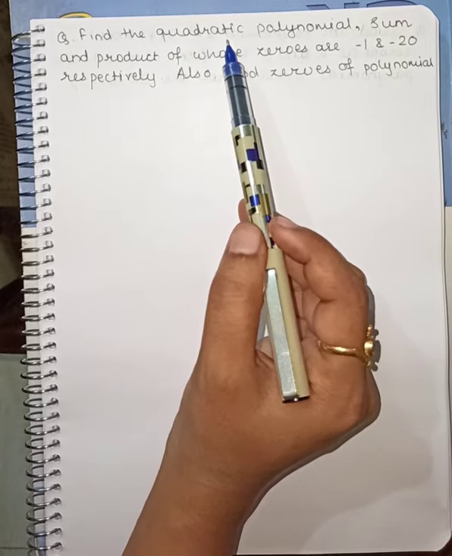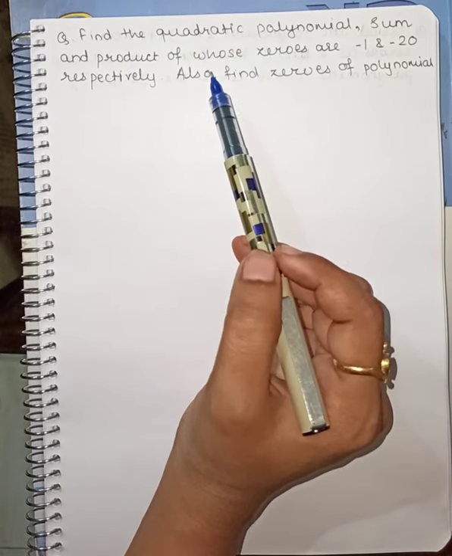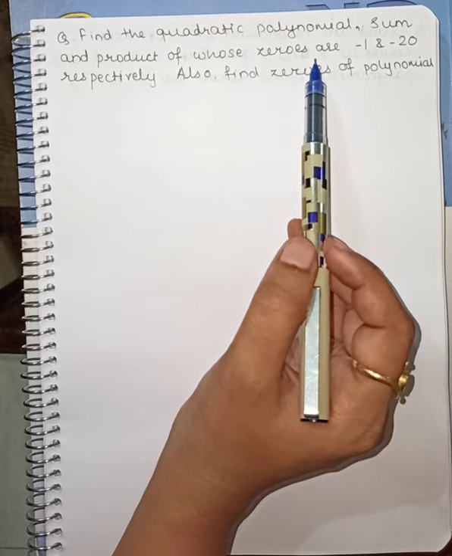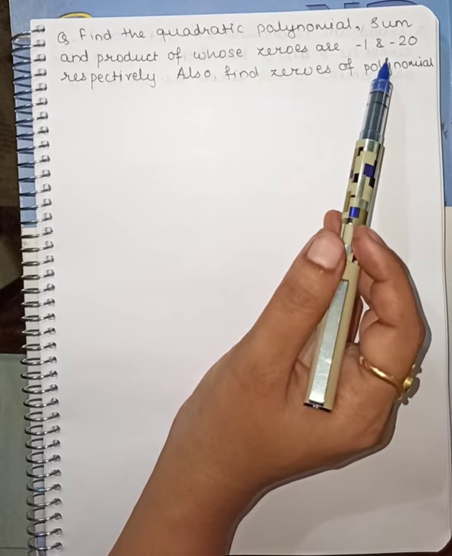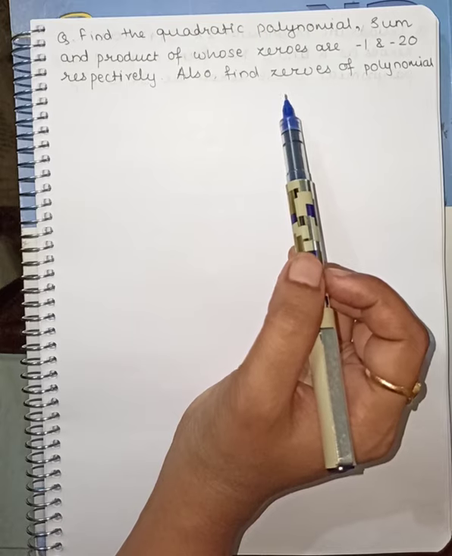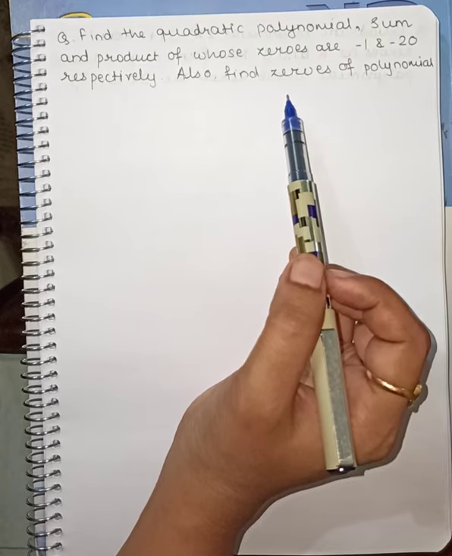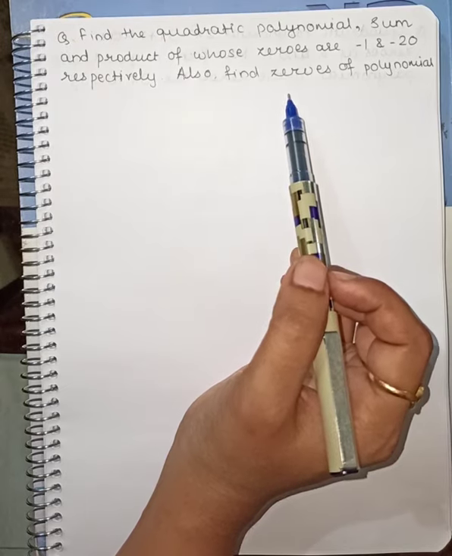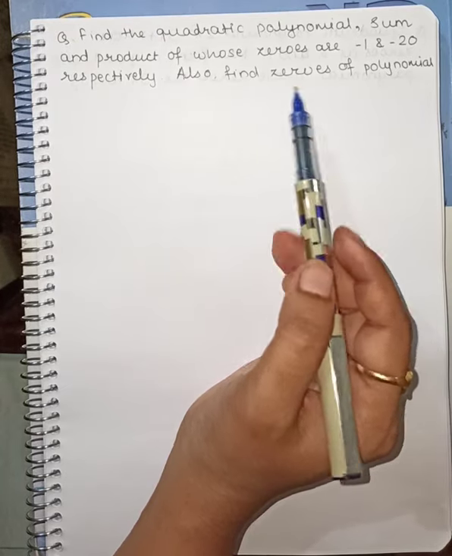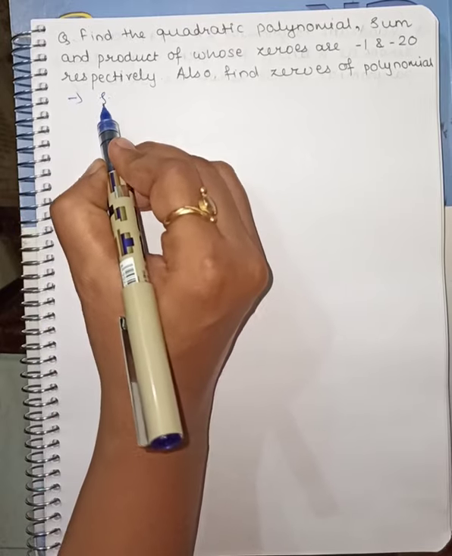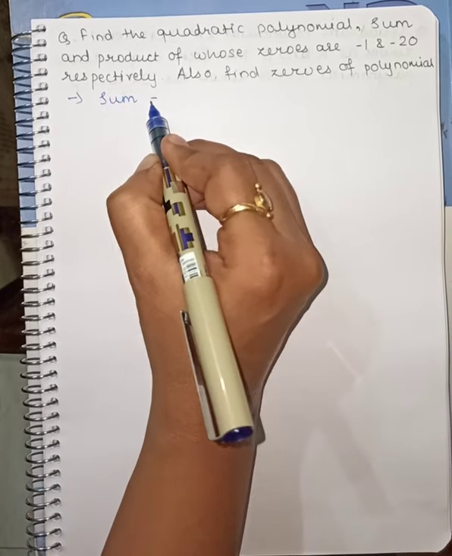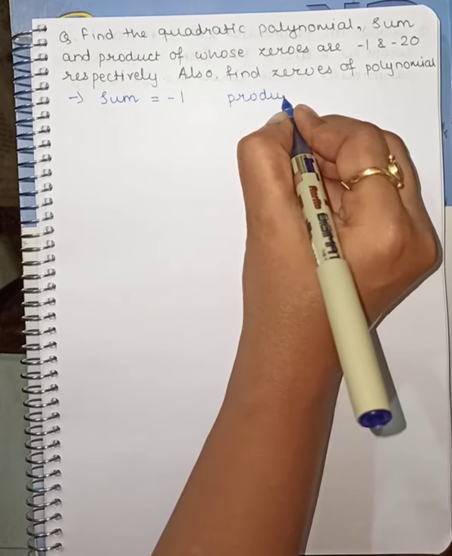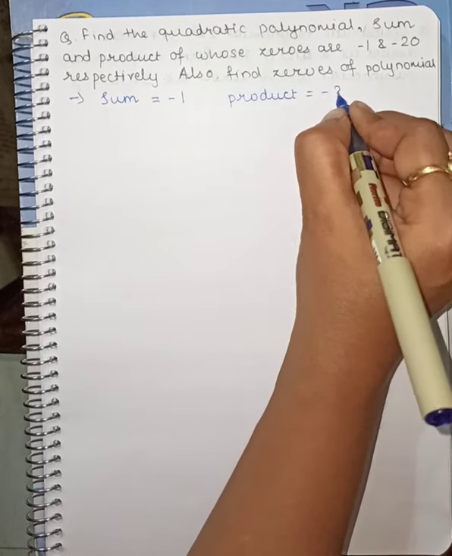Find the quadratic polynomial, the sum and product of whose zeros are -1 and -20 respectively, and also find the zeros of the given polynomial. Okay, so what is given? That the sum of the roots is given as -1, whereas the product of the roots is given as -20.